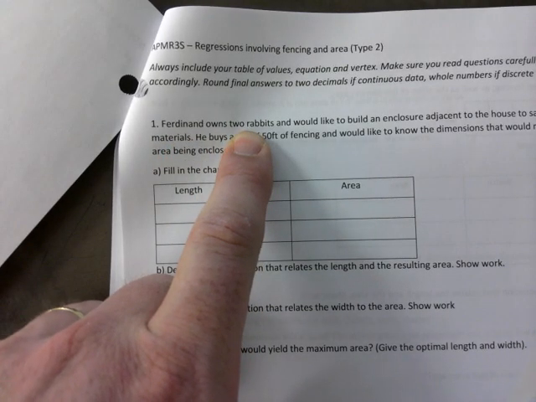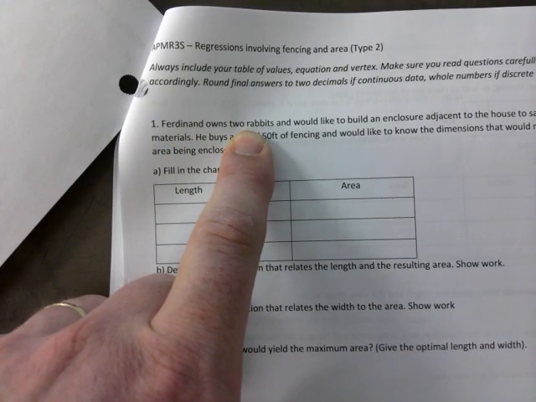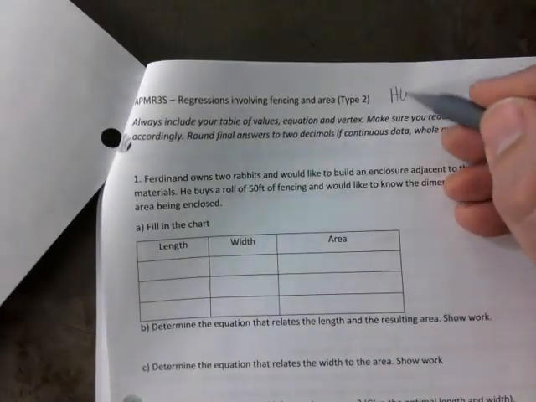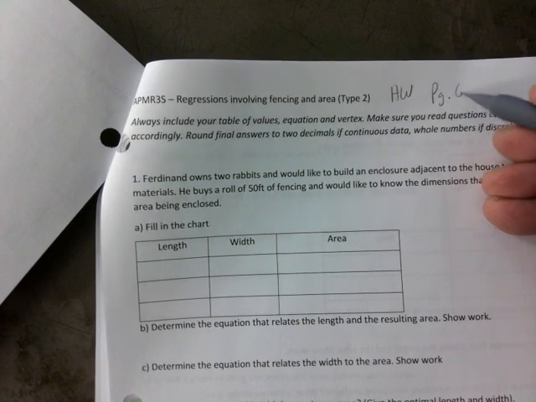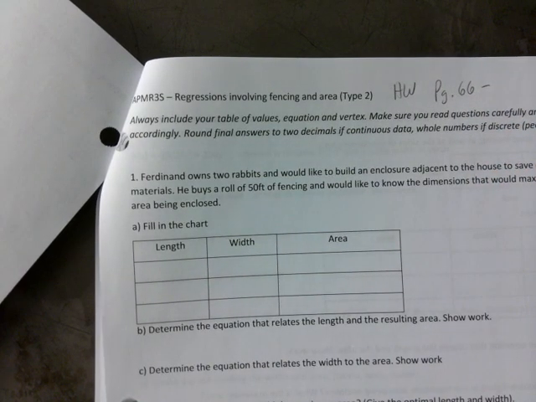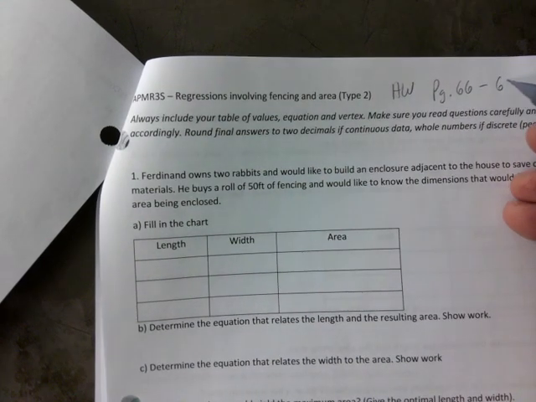The rabbits. Yeah, I'm going to do that one. Homework is page 66 and 67. 2 questions.